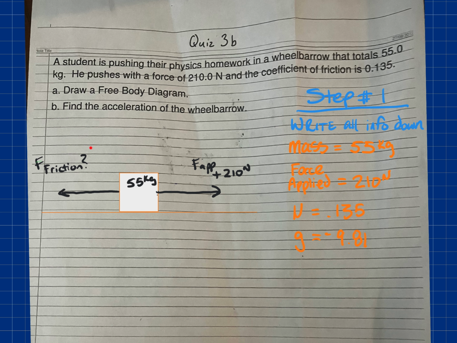Remember that friction always opposes motion. So if the object is moving to the right, which it's not very clear whether or not it is already moving, but I guess we can assume that it is because the student is pushing. They're only giving you one coefficient of friction, so it's possible that this box may not move, and it's possible that this box is moving. So we're just going to do the math and figure out what happens, and we're going to have to make a determination of what's going on there.